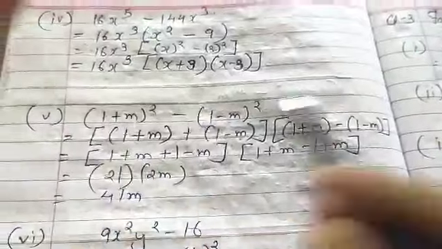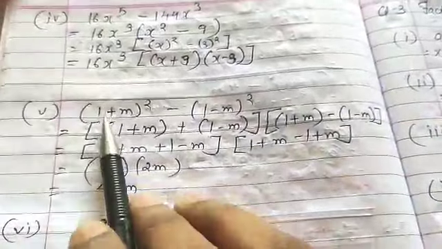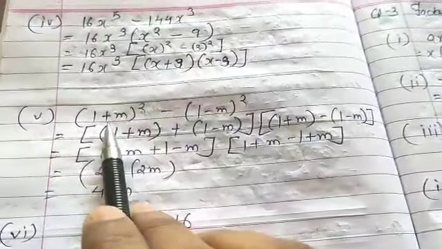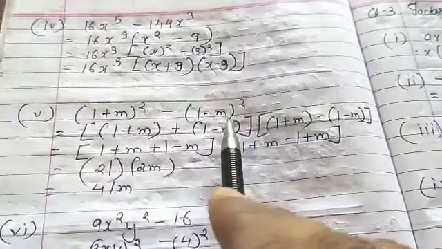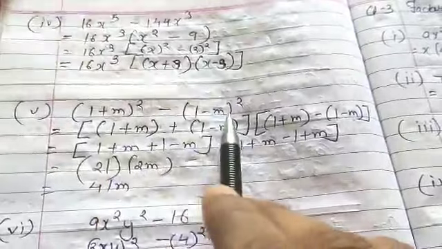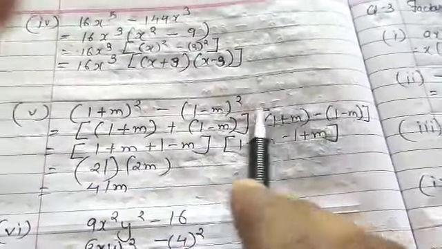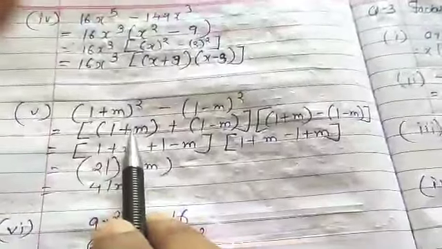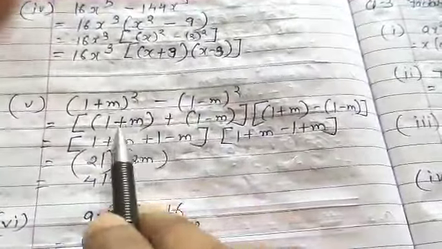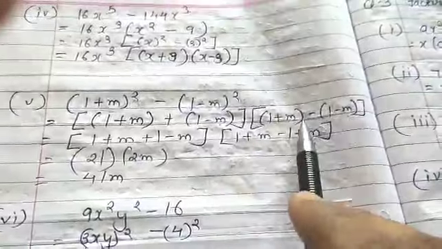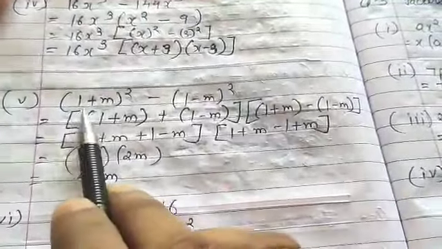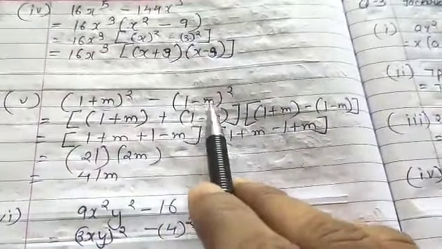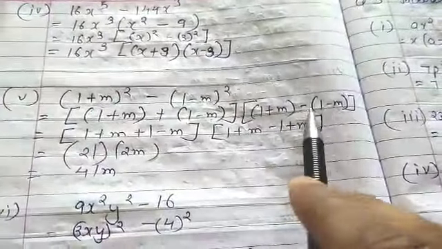Now the next, let us see the fifth sum. (L plus m) the whole square minus (L minus m) the whole square. Now here, dear student, you have to consider this whole bracket as A and the other whole bracket as B. Now a square minus b square gives (a plus b)(a minus b). So here a plus b means we have to write the whole brackets, that is (L plus m) plus (L minus m), and here you have to write a minus b. The value of a is L plus m, and minus b means minus (L minus m).